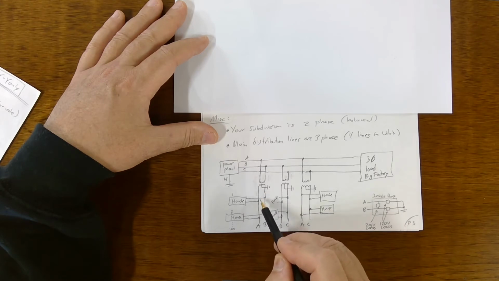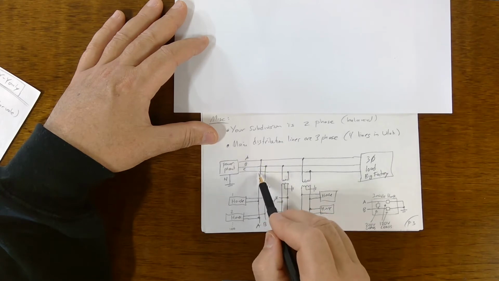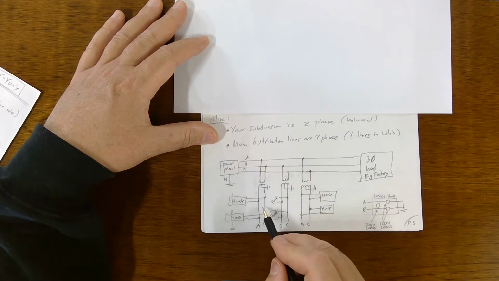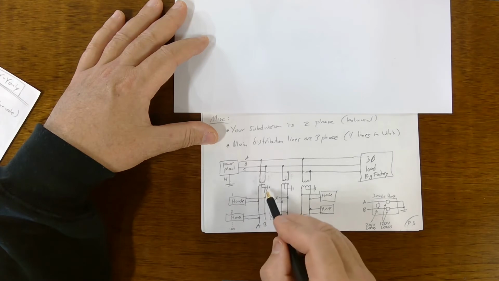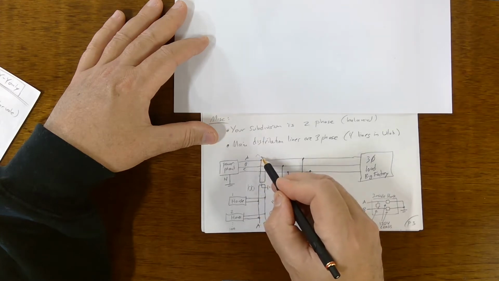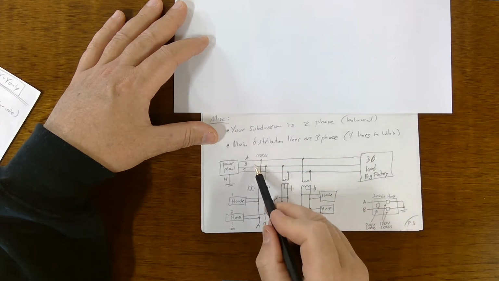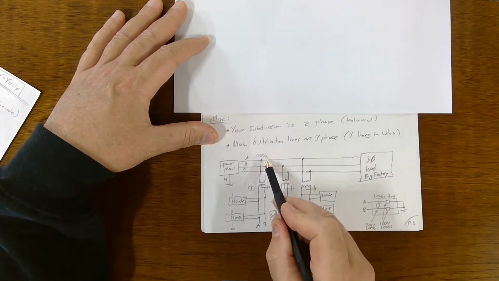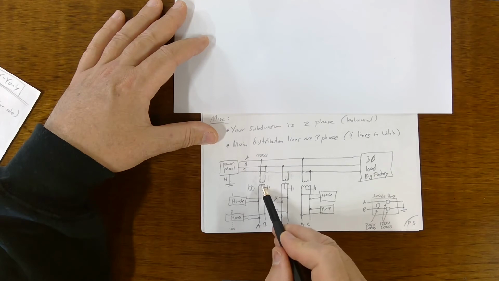And then there's peak to neutral voltage going on, which is a little different than in here, because the phases after this transformer are 180 degrees apart, whereas up in here they're 120 degrees apart. And the three phases up in here are 120 degrees apart. The two phases coming off of the center tap are 180 degrees apart.